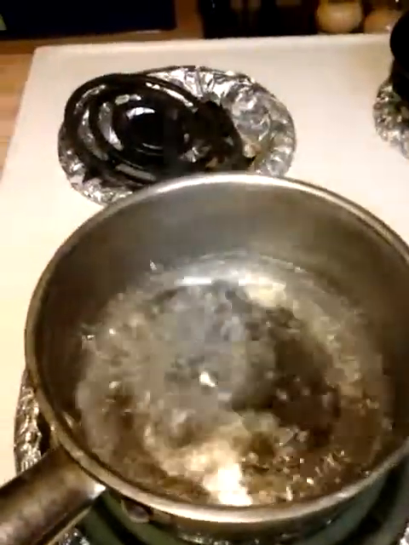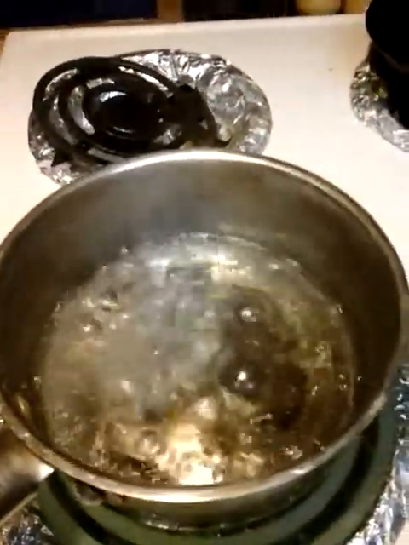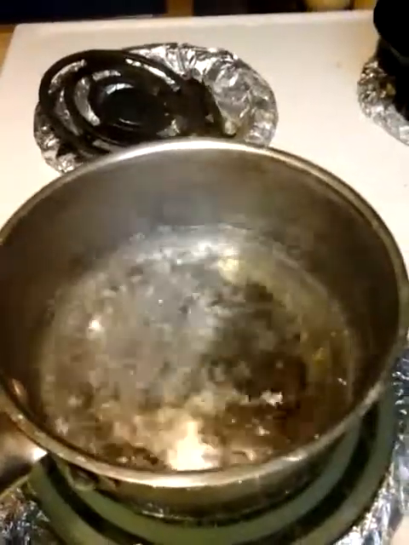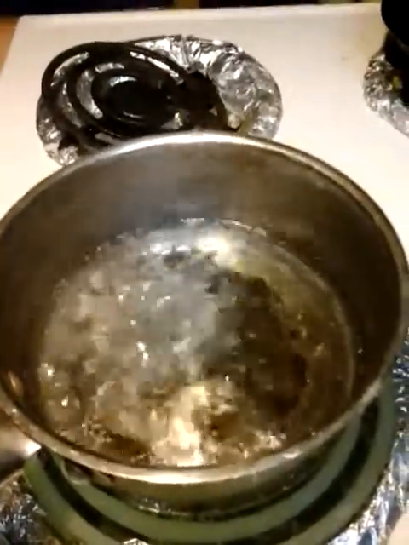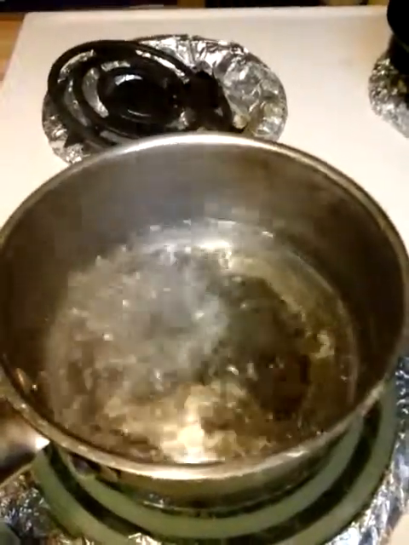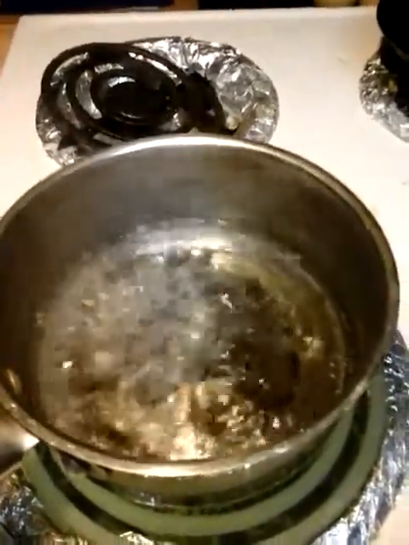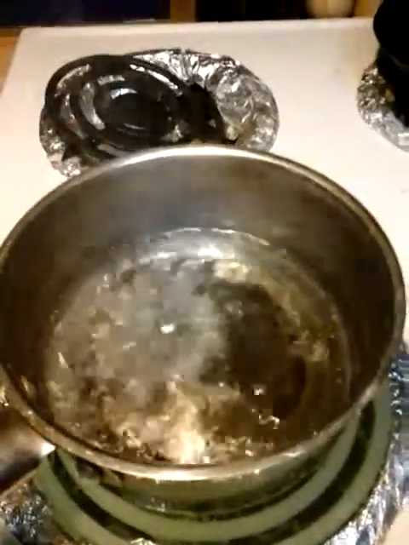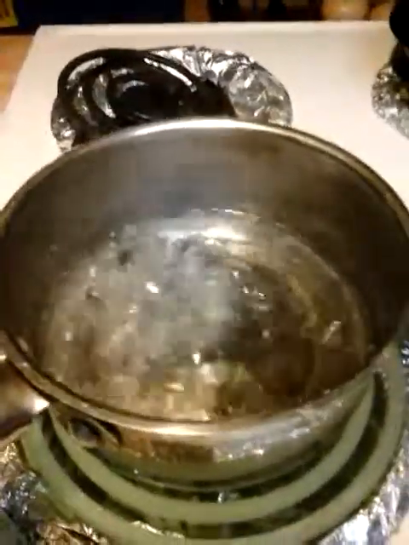Now I'm starting to boil the water. So now I have reached 212 degrees. Remember there was a block of ice before? Now I added 144 BTUs to change from solid to liquid. Now I'm adding 1,000 BTUs to change from liquid to vapor to gas. Now at 212 degrees Fahrenheit, it starts to change the state from liquid to gas.